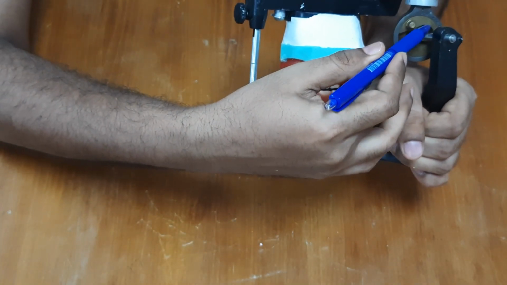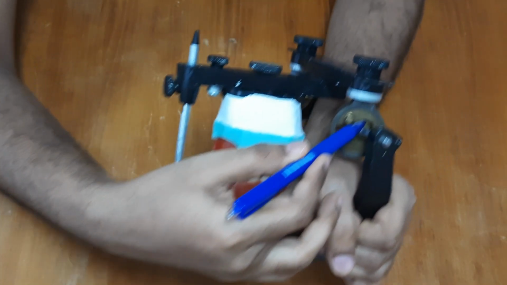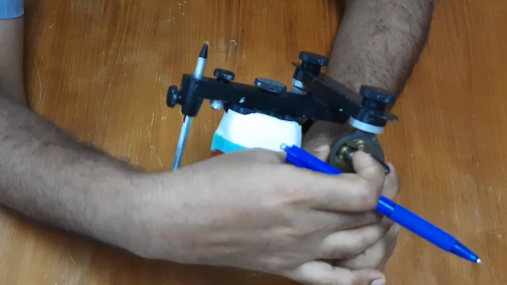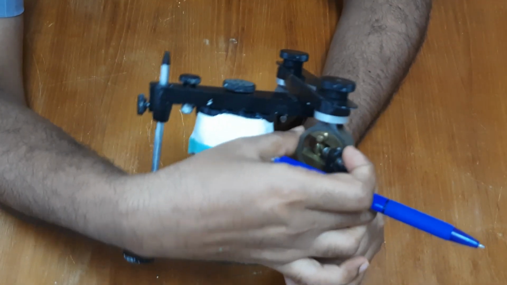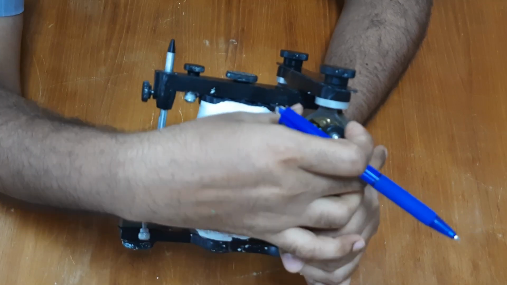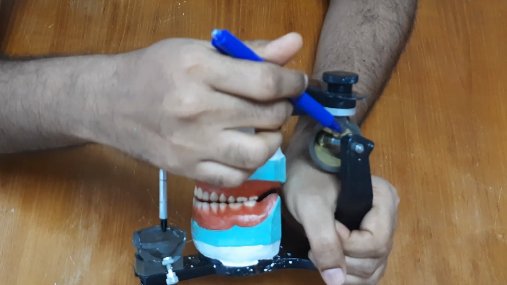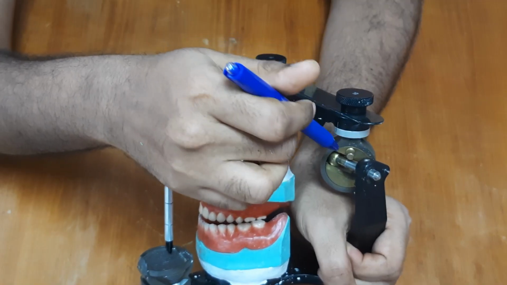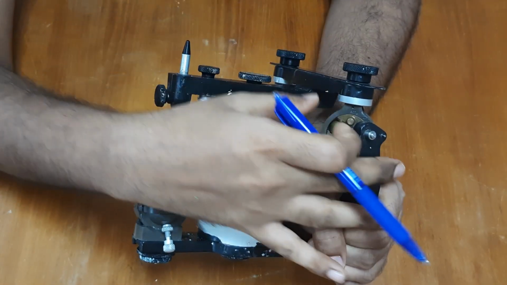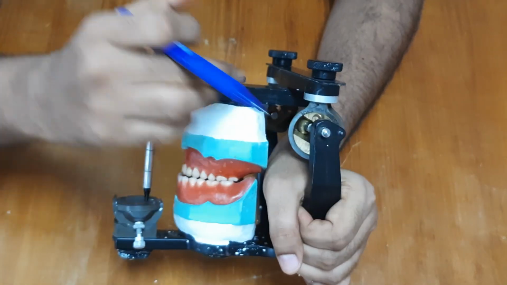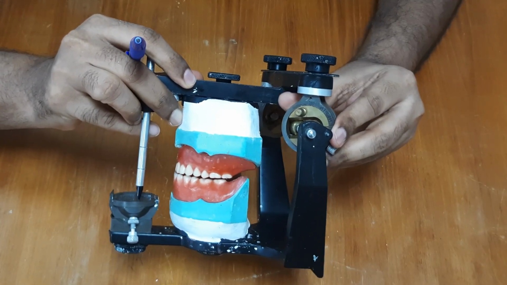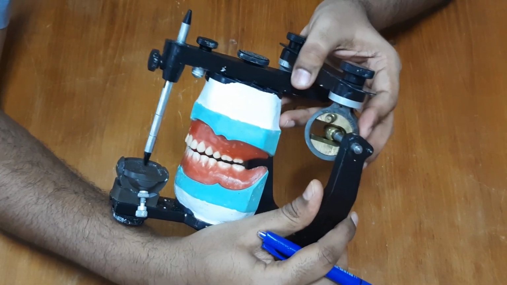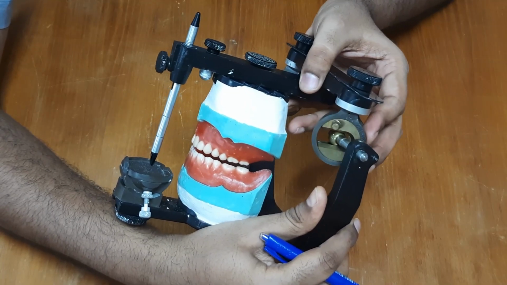The posterior end of the condylar track has what is called a centric stop. It stops the condylar element when the condylar element hits against it. So right at the back, that is the condylar stop. The condylar element, once it reaches the condylar stop, cannot move any further back.